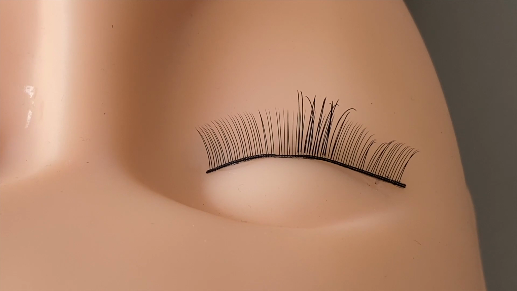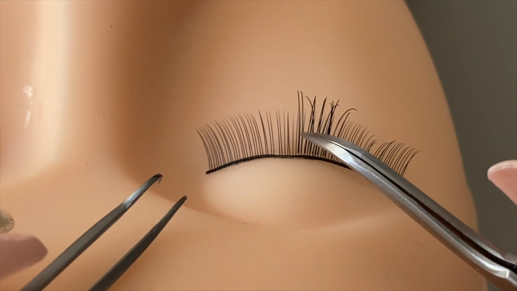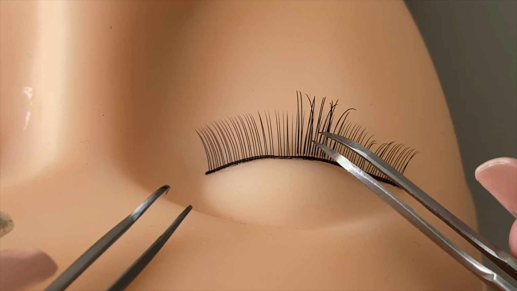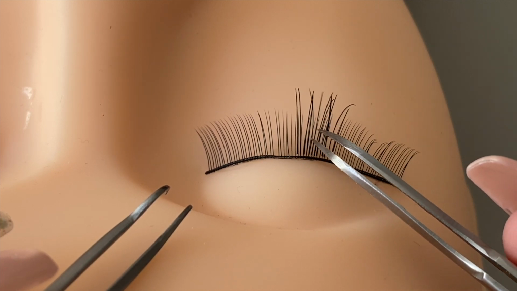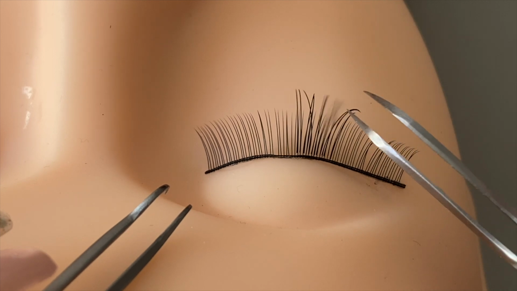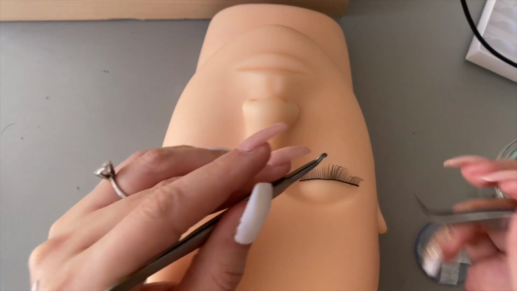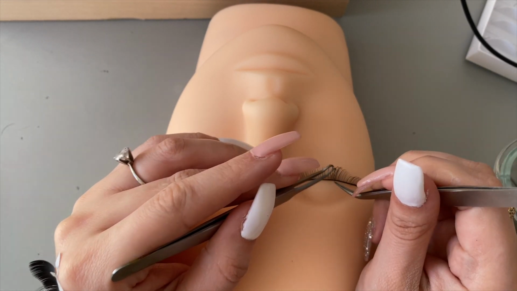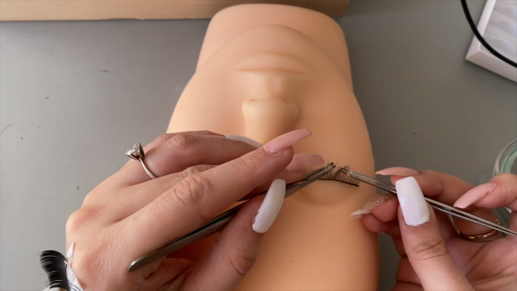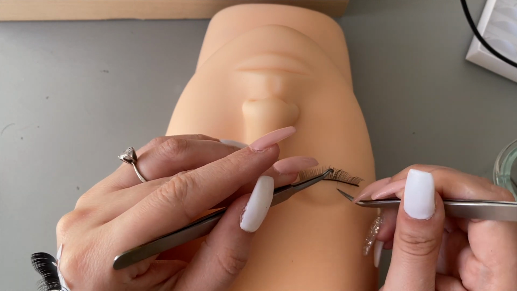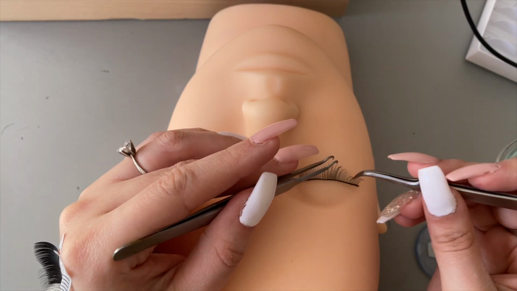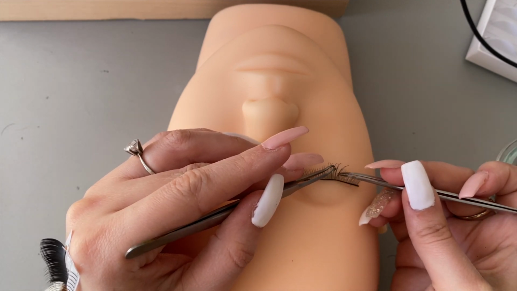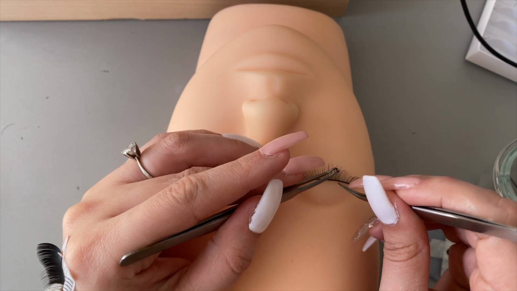So now we're looking at this up close and personal, and with the help of our tweezers, you are able to see that all of these are going basically 1D plus 1D plus 1D plus 1D plus 1D. And since our next set is going to be a hybrid, I took the liberty of, instead of applying again, I basically just removed every other individual lash that was there, because as you know, it's a pattern of 1D plus volume. So that is what I did.